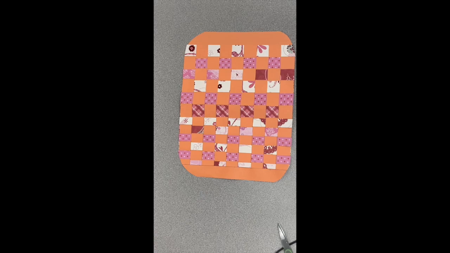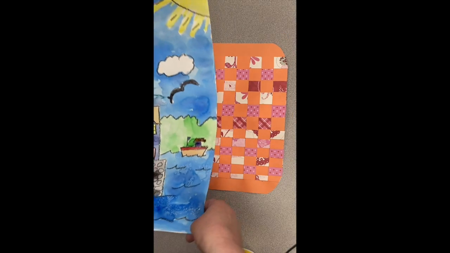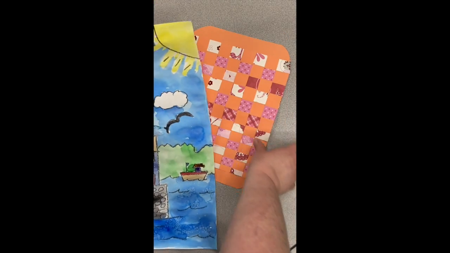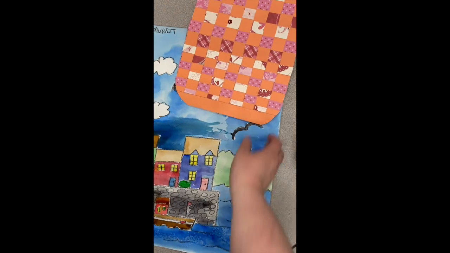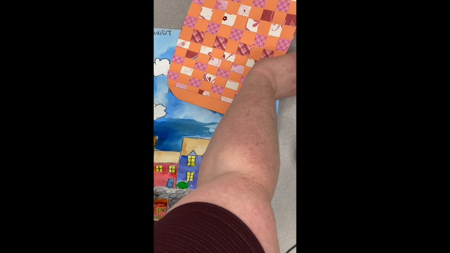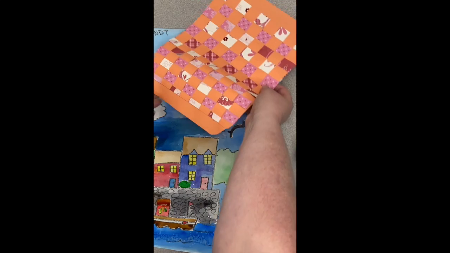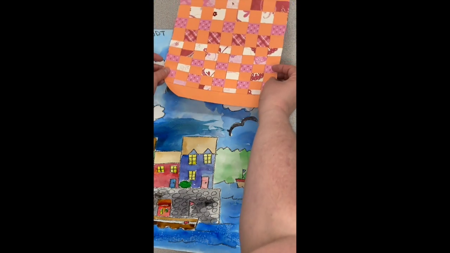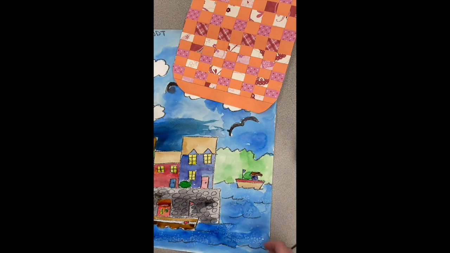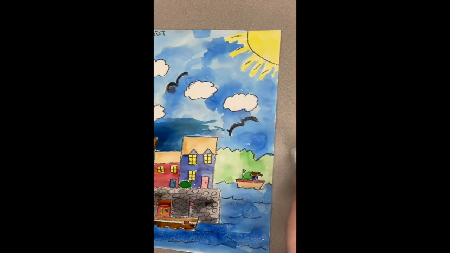Once you have your oval, you're going to then take your oval and glue it to your background to make a hot air balloon in your sky. Figure out how you want to arrange your hot air balloon into your background of your sky. I've tilted mine at a diagonal so it looks like the wind is blowing it. I'm using Elmer's glue to glue it down.